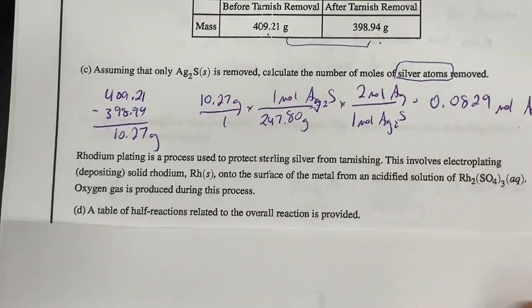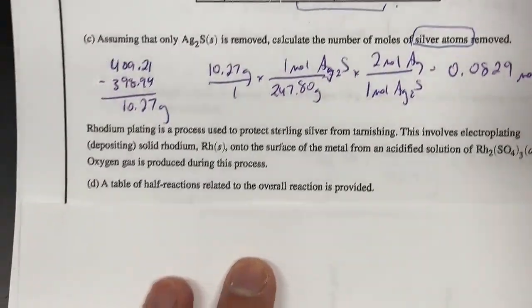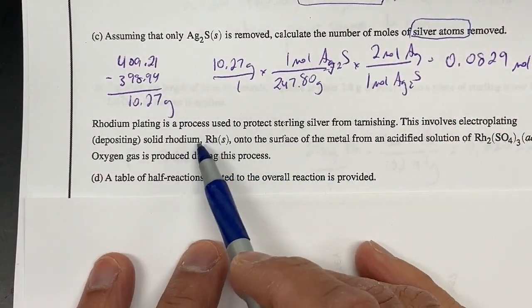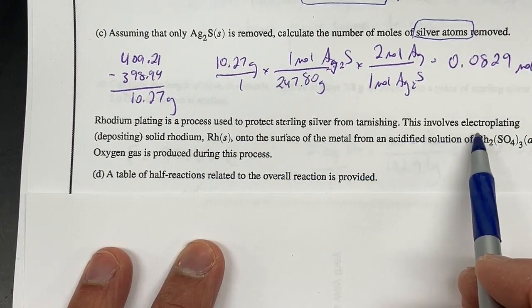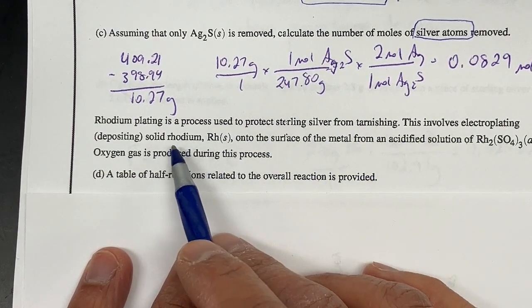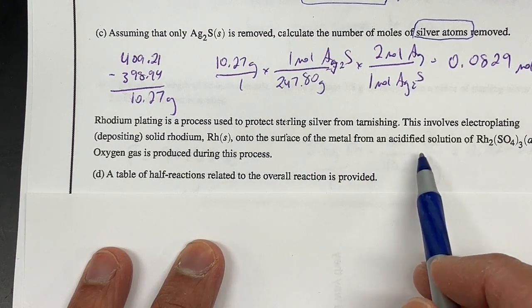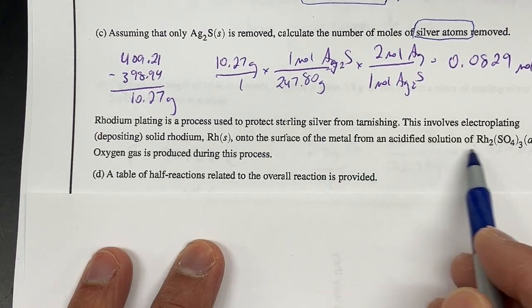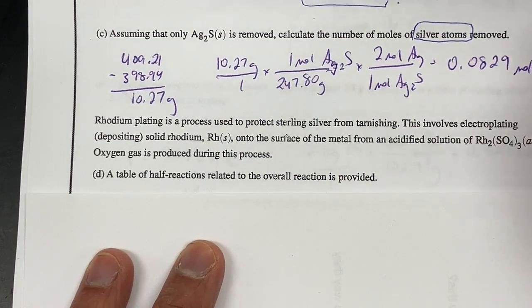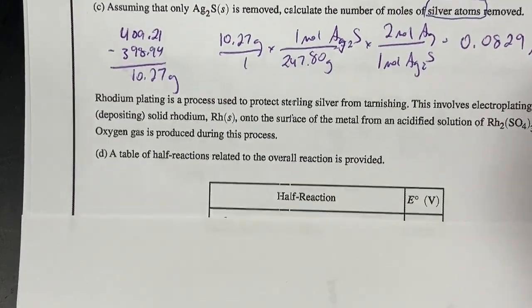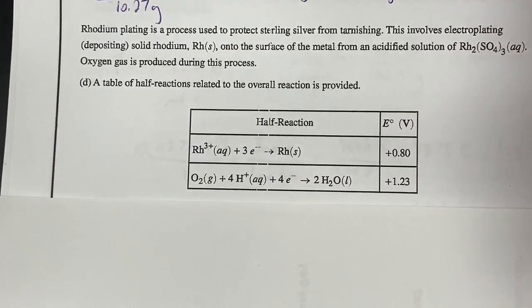Okay. Rhodium plating is a process used to protect sterling silver from tarnishing, as well as electroplating, depositing solid rhodium on the metal from an acidified solution of rhodium. Okay, half reactions. Now we're talking electrochemistry here. So give me some half reactions of this.